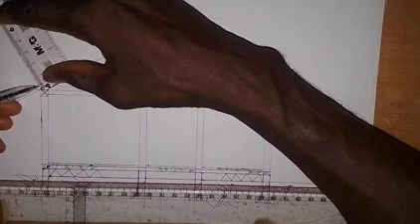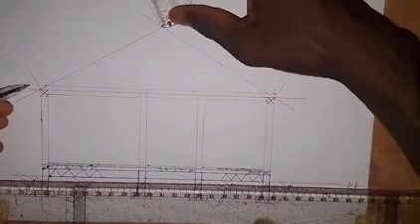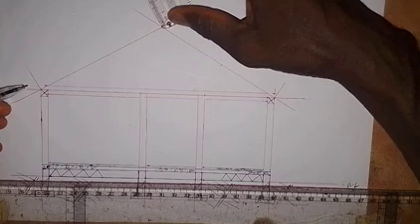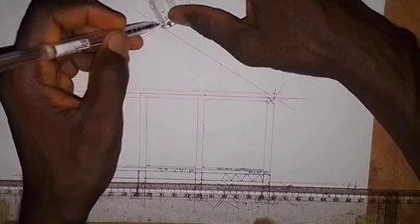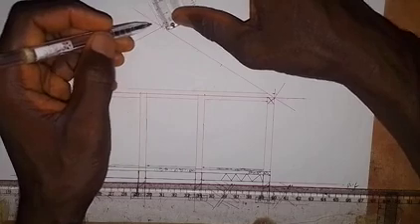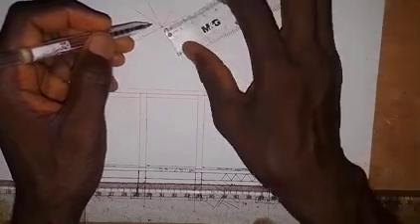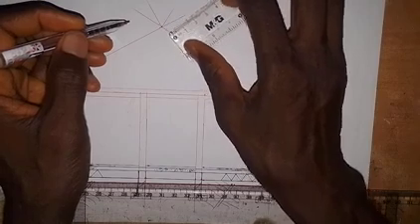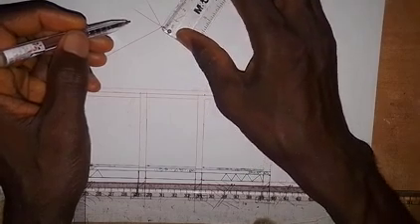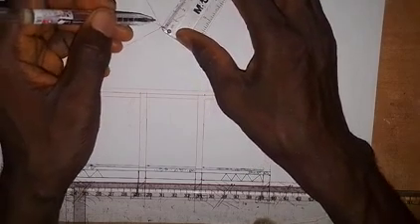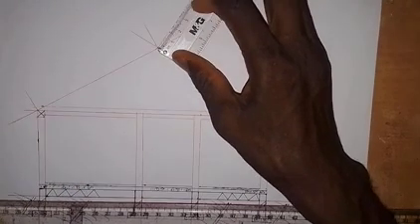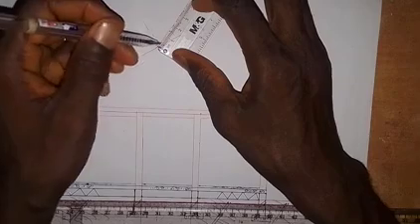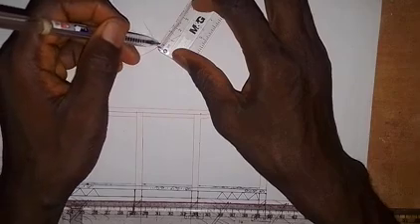So this is 3 millimeters. So I will come up here and take 3 millimeters again. Okay, so this is 3 millimeters. And on this part also, I will take 3 millimeters from this point. So here we have 3 millimeters.